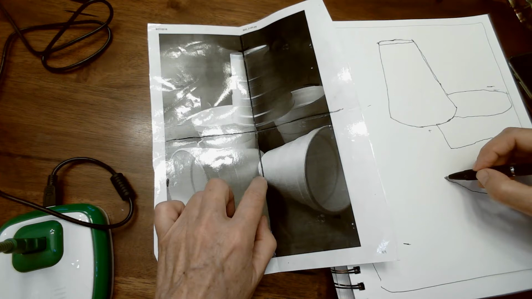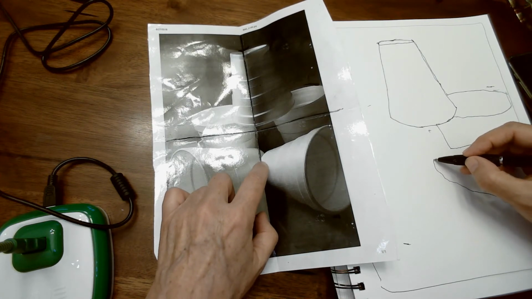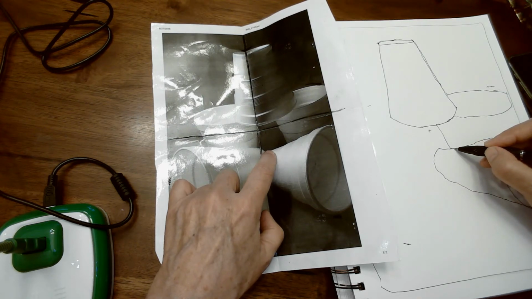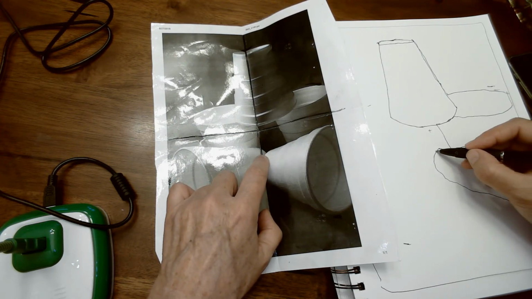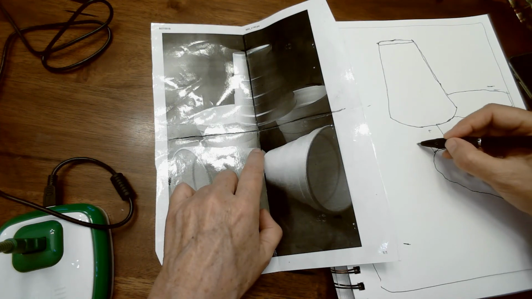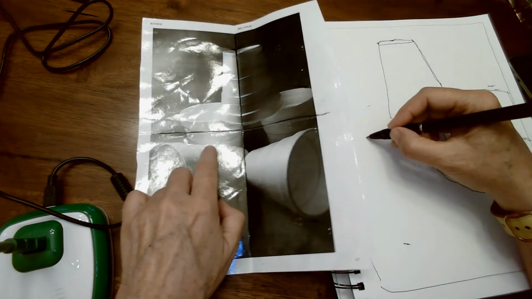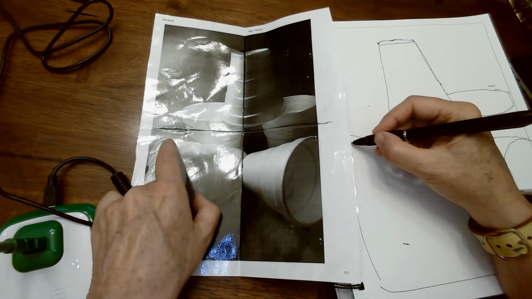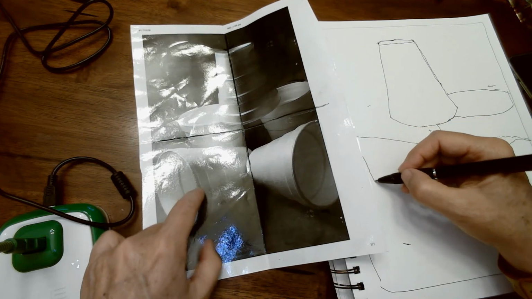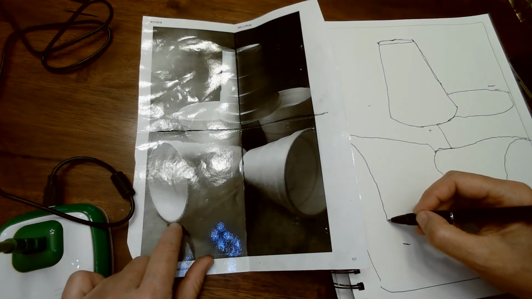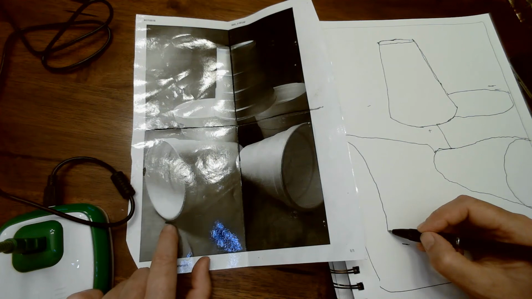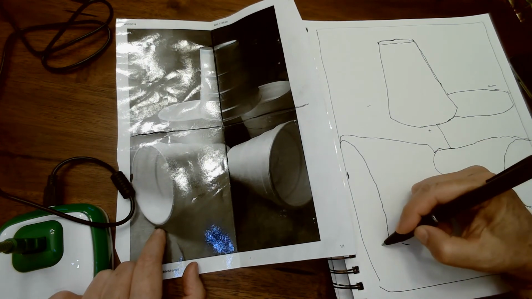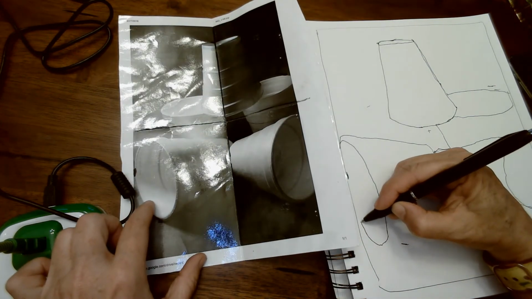If you find your drawing has gone really crazy, that's okay. I'm really having to work to bring it all the way down to this little line that I made, but I'm going to go ahead and use that line to help me.